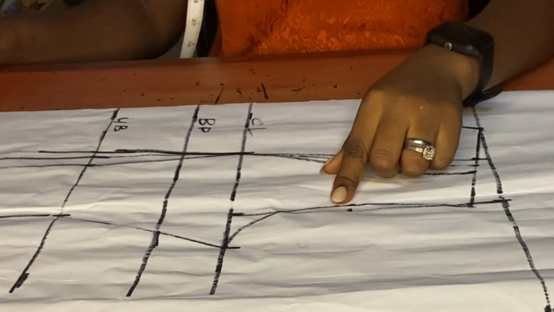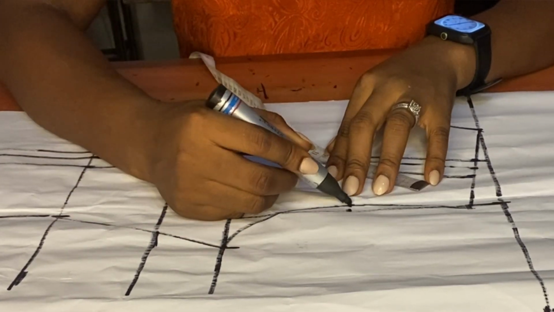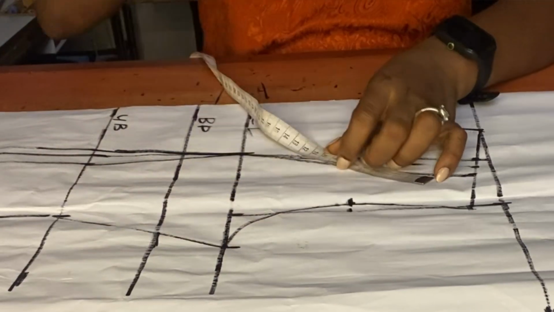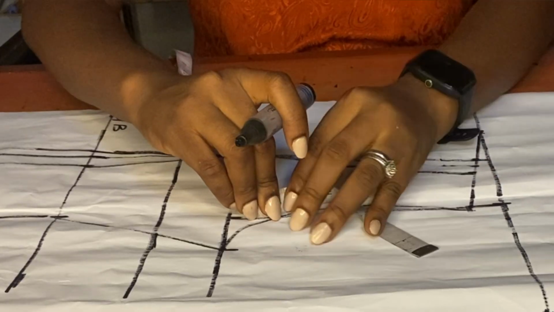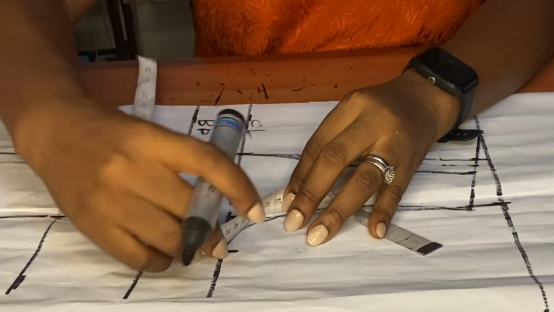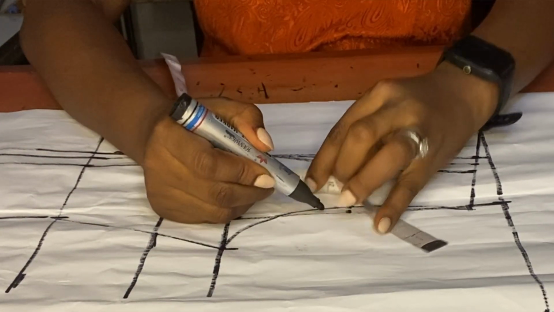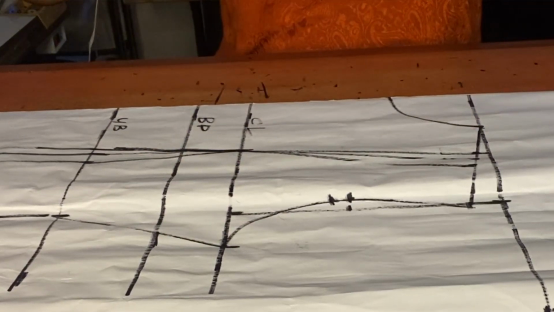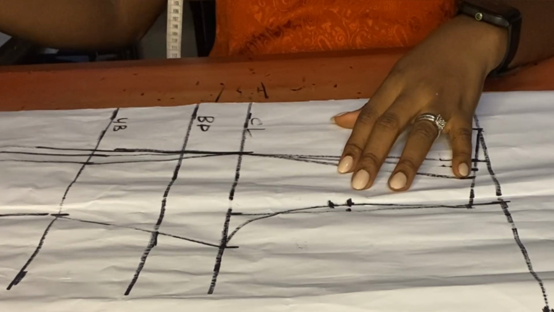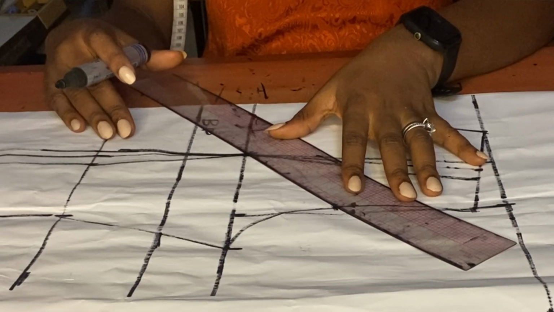The next thing I'm going to do is get my armpit dart, and for that, I've already gotten my midpoint. This is my midpoint now. I'll just extend it back to the armhole. Now the next thing I'll do is get the total amount from the shoulder slope, curving it like this to the bust point. I have about 8.5 inches, so I'll divide that by 2, which is about 4.25. So it's around here, and I'm going to indicate that. The first thing I'm going to do is find a way to connect this.